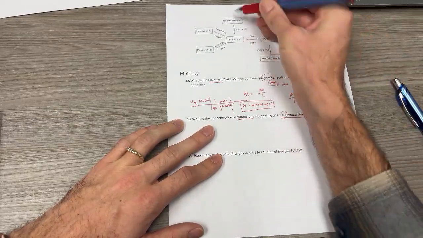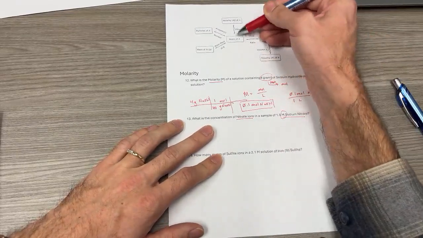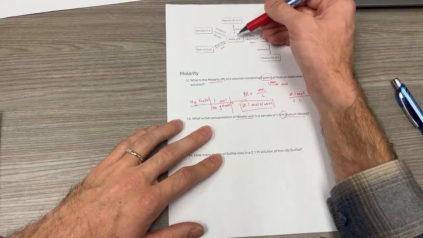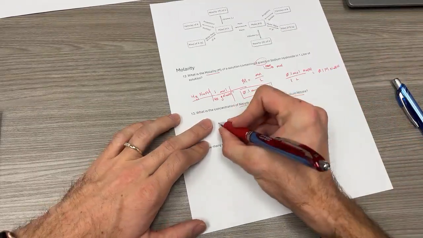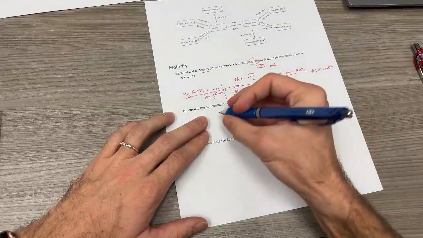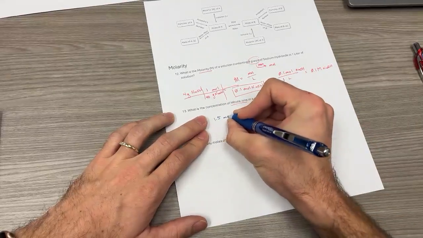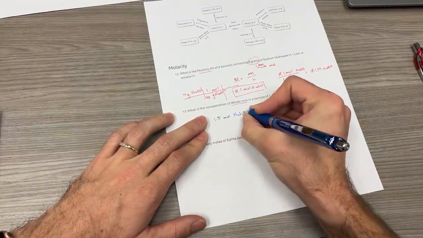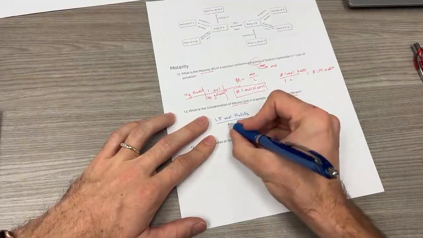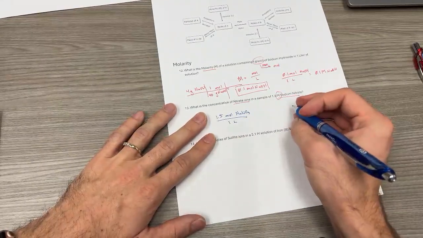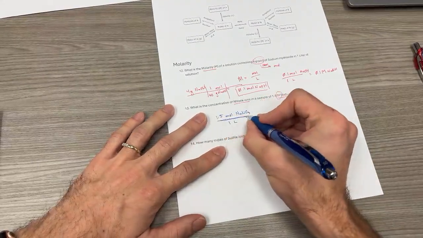We need volume if we're ever going to move between concentration and moles. So I can rewrite molarity as 1.5 moles of sodium nitrate per 1 liter. Now I don't need to know the volume.